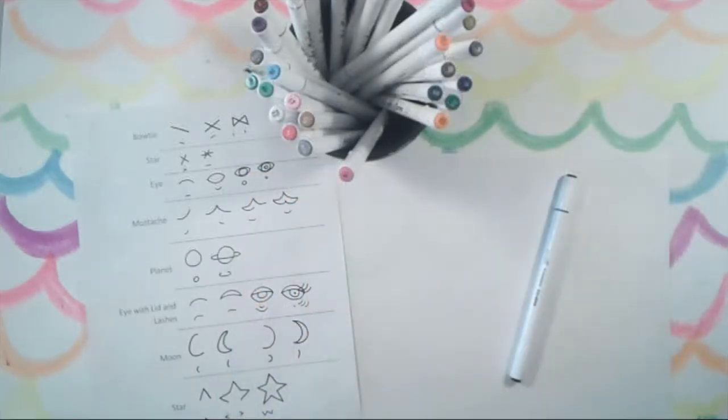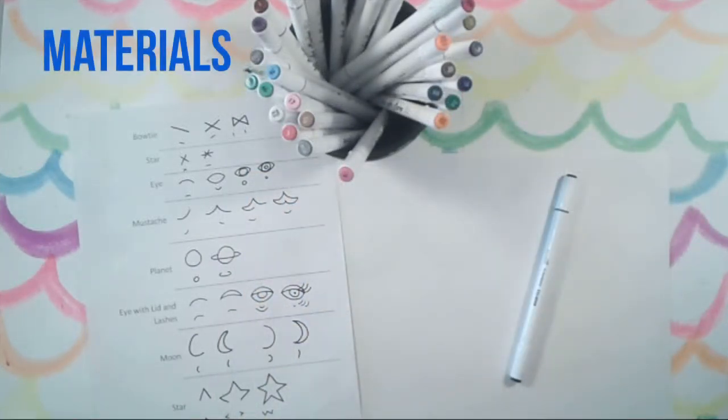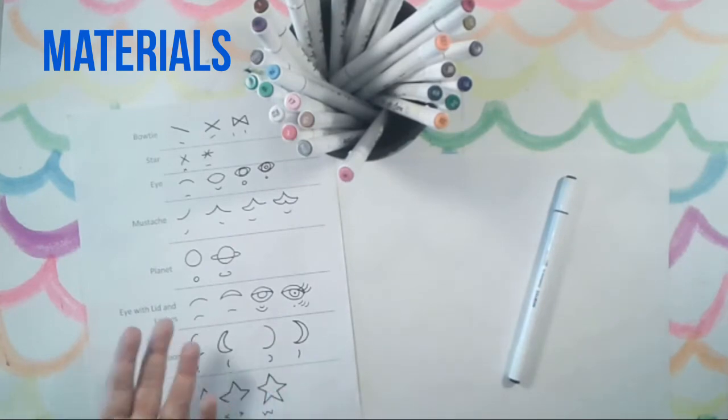For this art lesson, I have a guide sheet with different items that you might want to add to your design and step-by-step how to do them. You're going to want a 9x12 white construction paper, or some kind of piece of copy paper is fine. You may use a pencil.